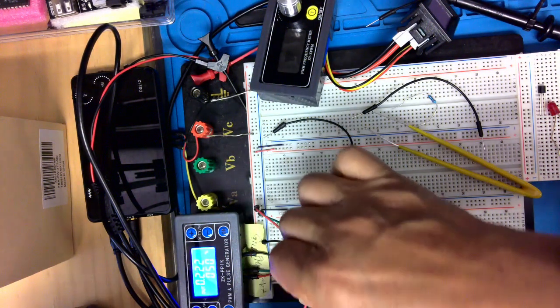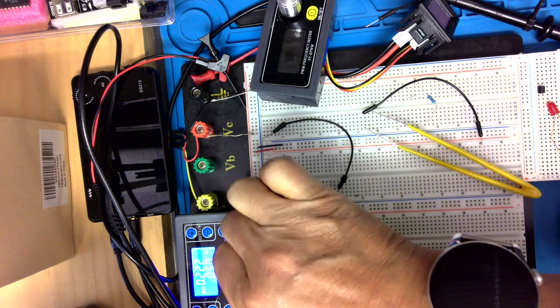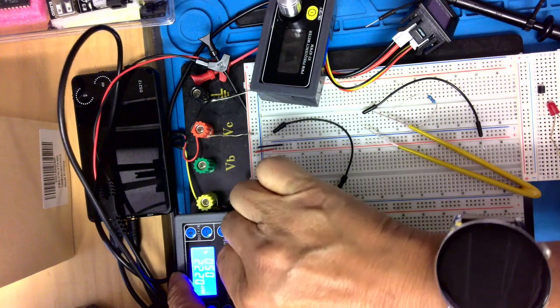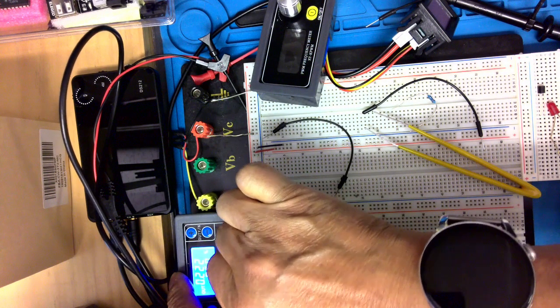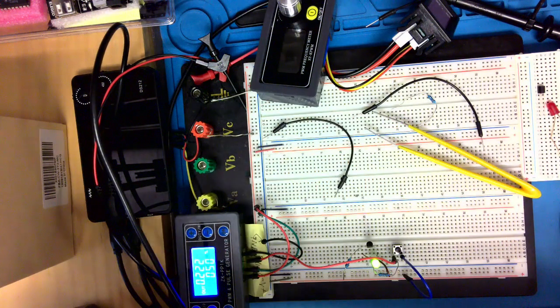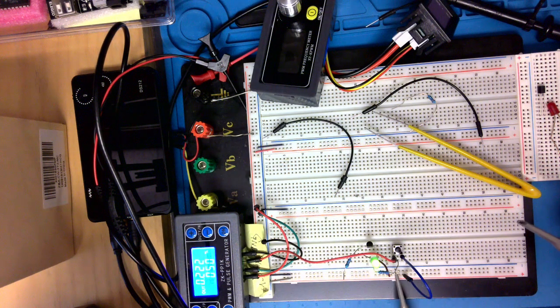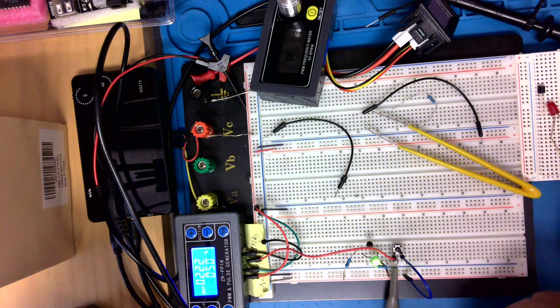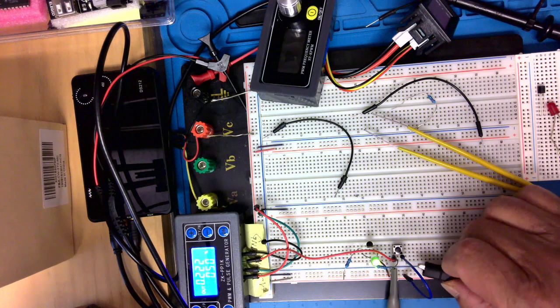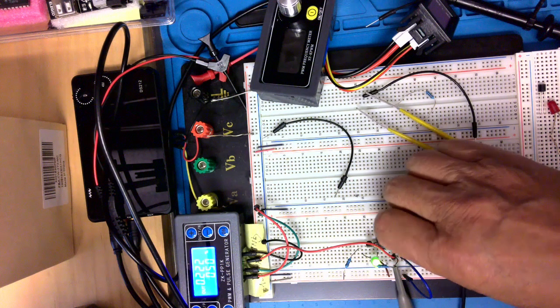We apply the pulse from the pulse generator. And this is the ground, right?